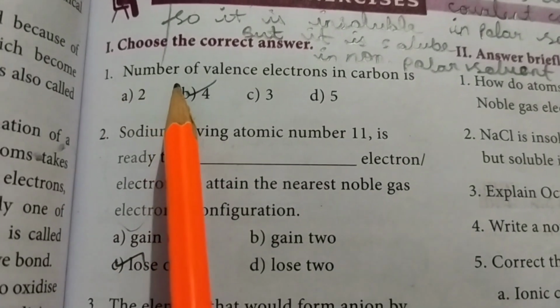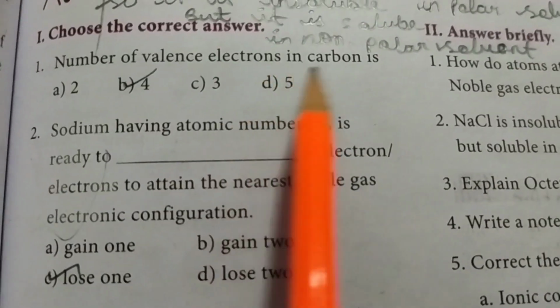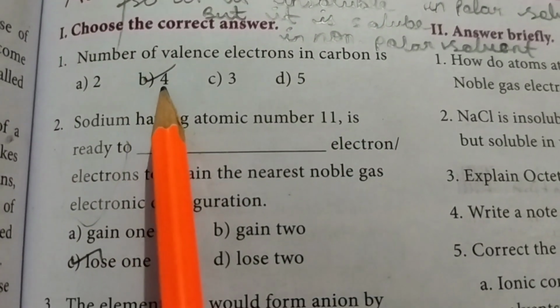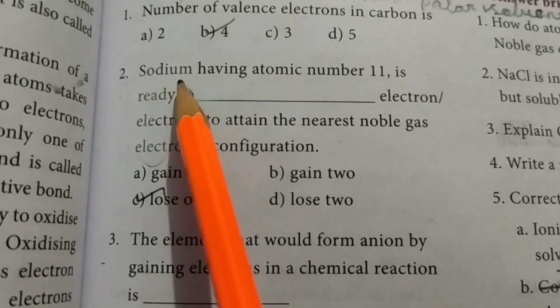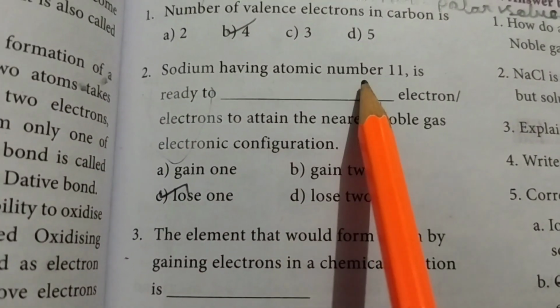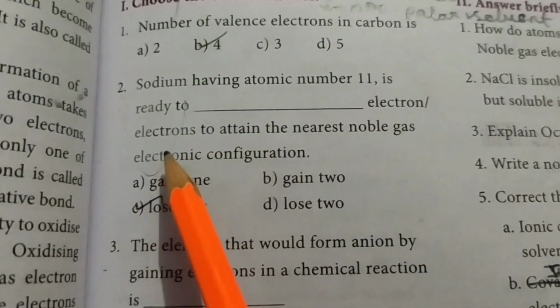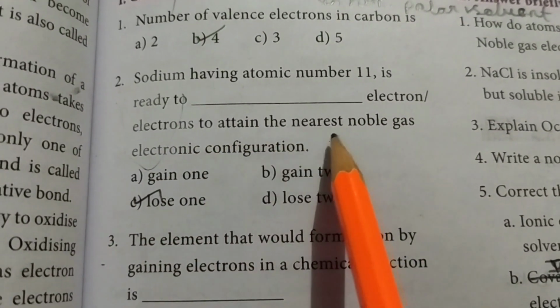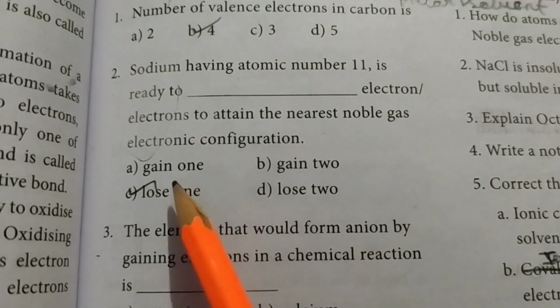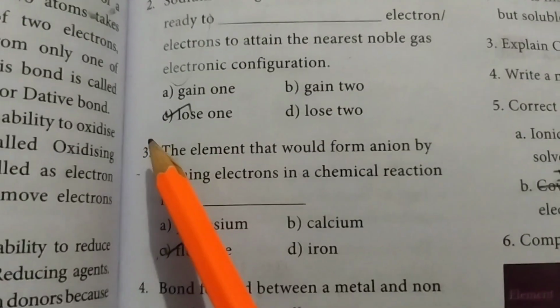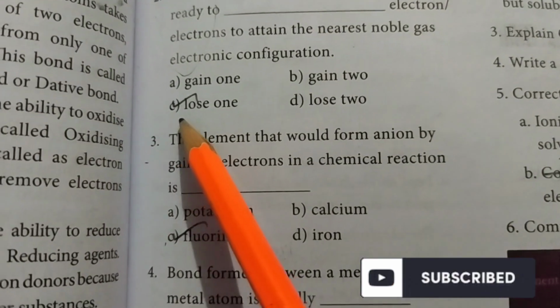First one, number of valence electrons in carbon is option B, 4. Second one, sodium having atomic number 11 is ready to dash electron or electrons to attain the nearest noble gas electronic configuration. The answer is option C, loss 1.